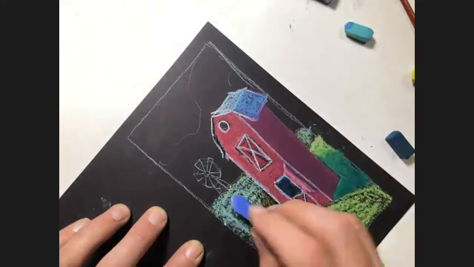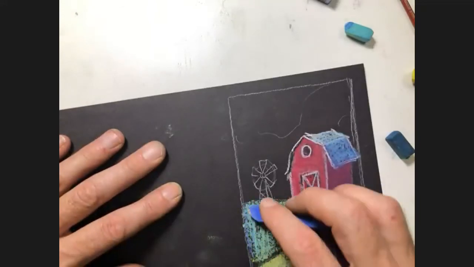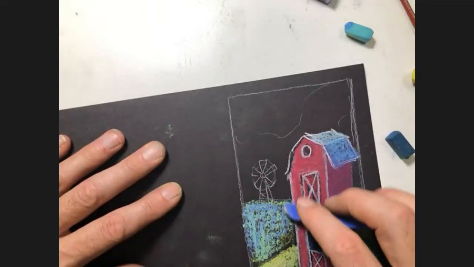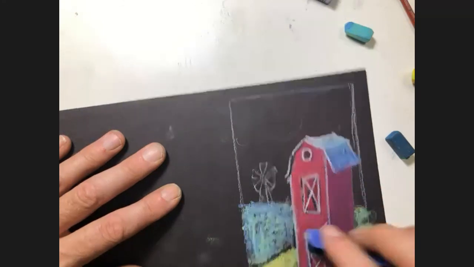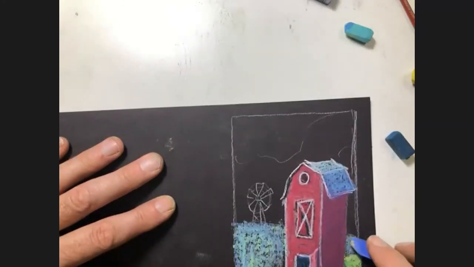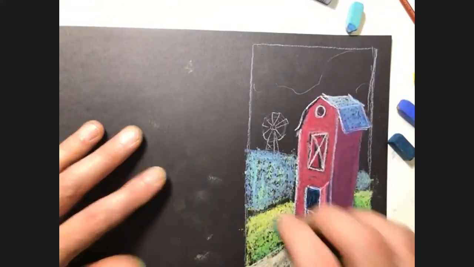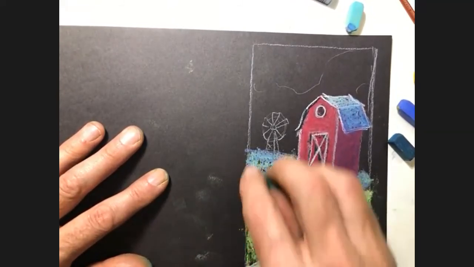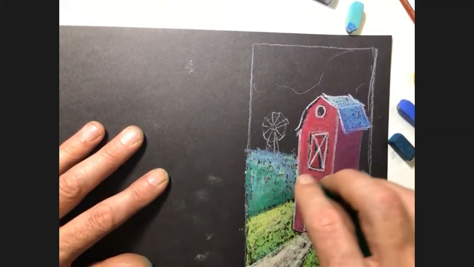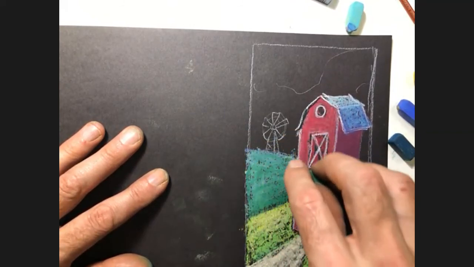And then let's bring in a little bit more blue. It's not quite so light. So let's get that feeling a bit more green that way. Okay, so it definitely has a cooler feel to it.